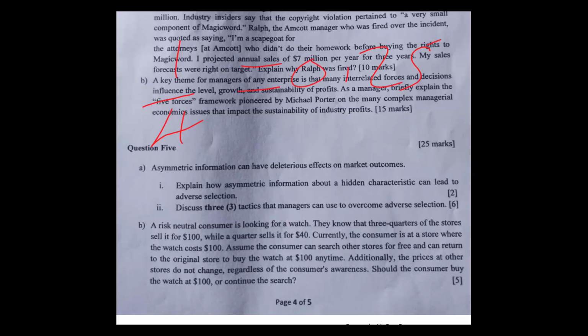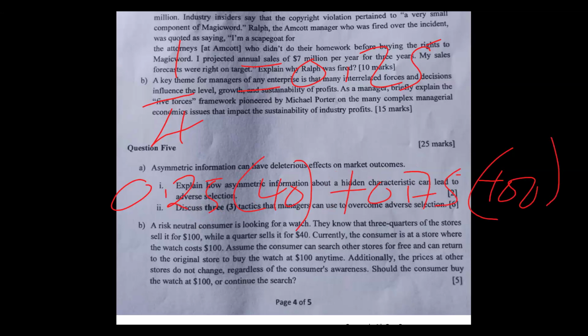Now, the expected price if they search another store would be 0.25, the probability, times the price, the 40, plus 0.75, which is 75% of those that sell at 100. When you do your computation, you find that this is 85. That is the expected price.